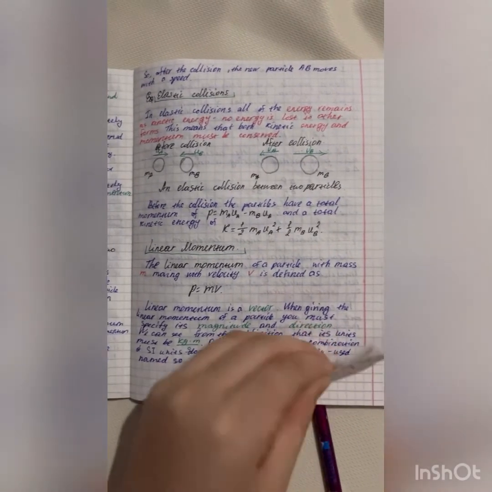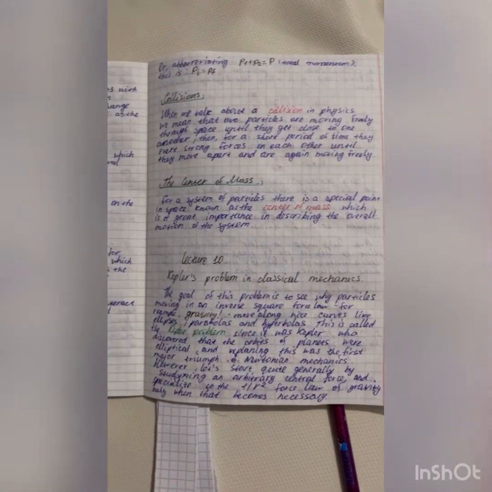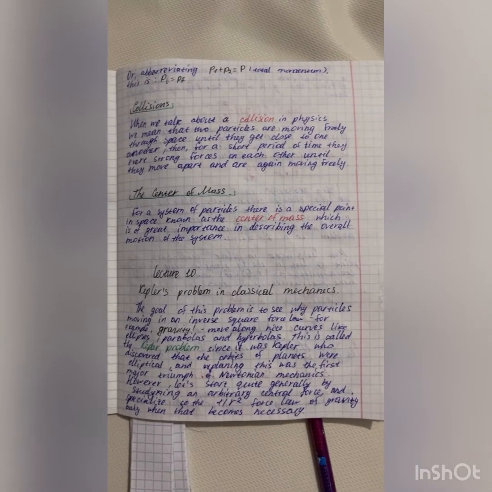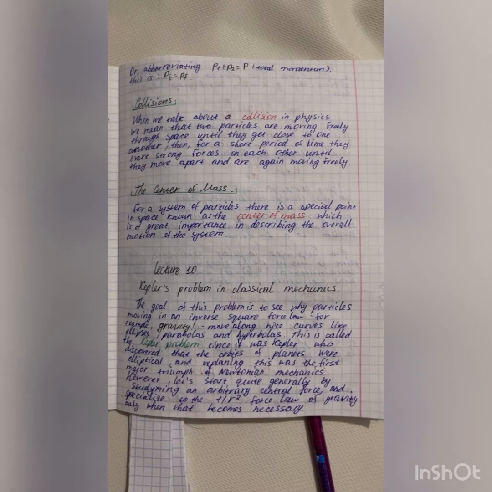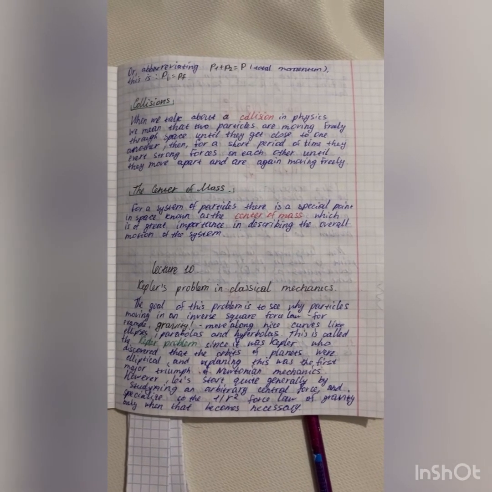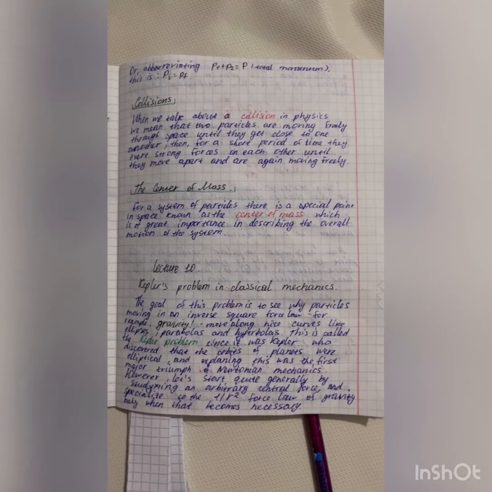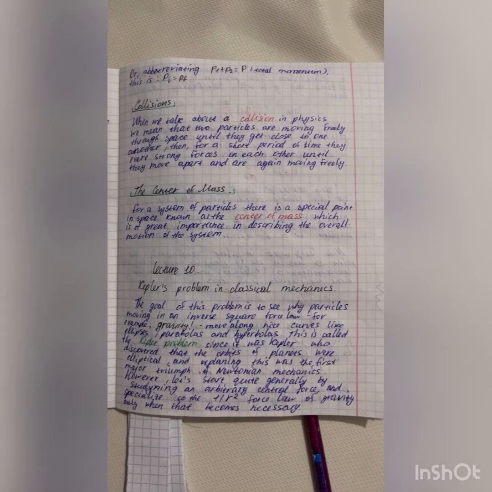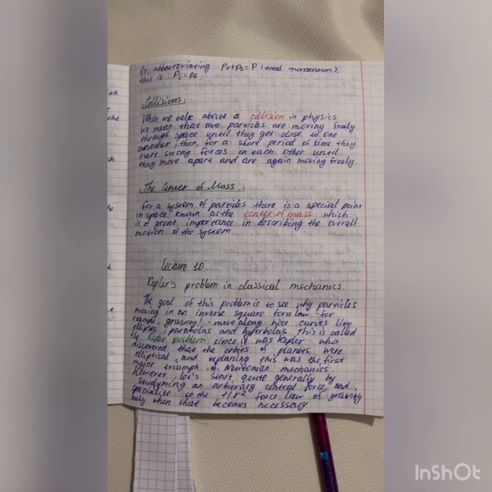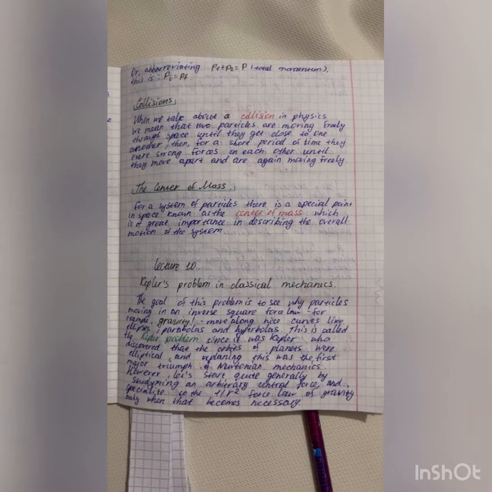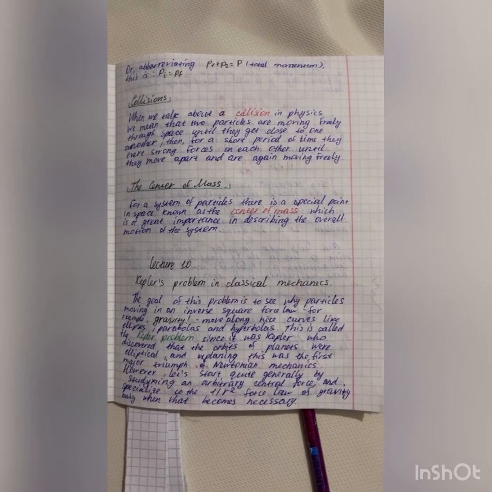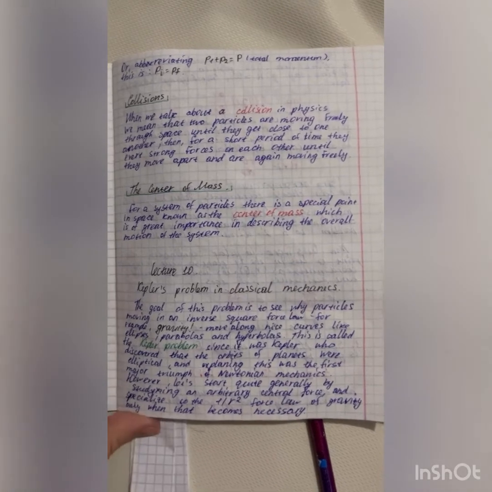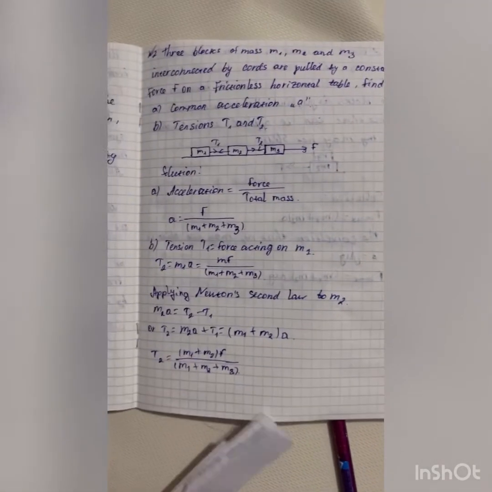When we talk about collisions in physics, we mean that two particles are moving freely through space until they get close to one another. Then for a short period of time they exert strong forces on each other until they move apart and again move freely.